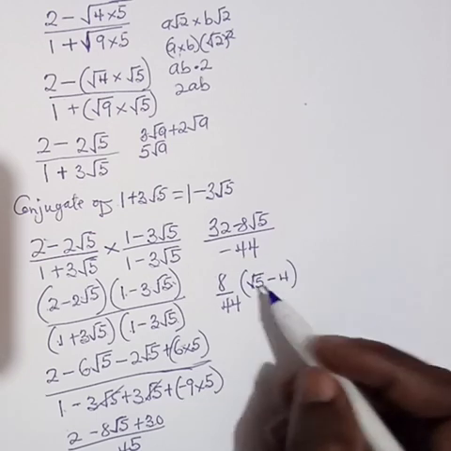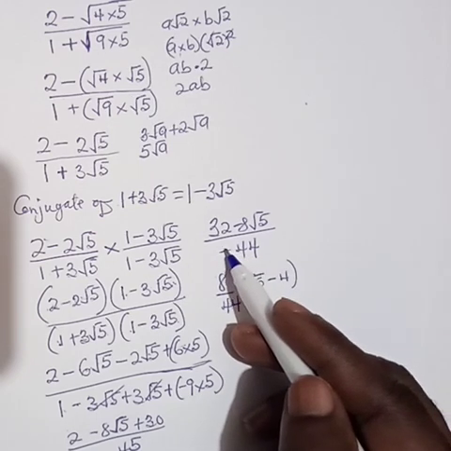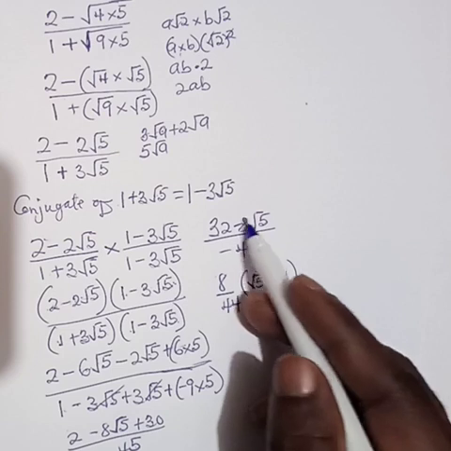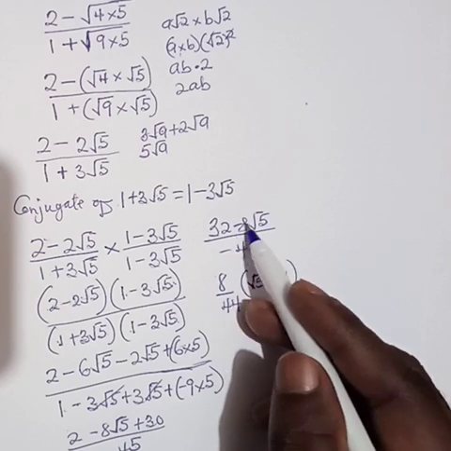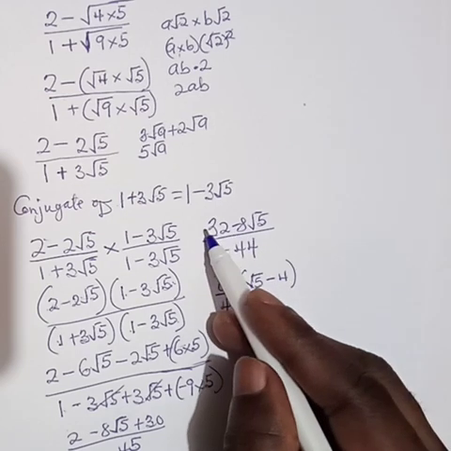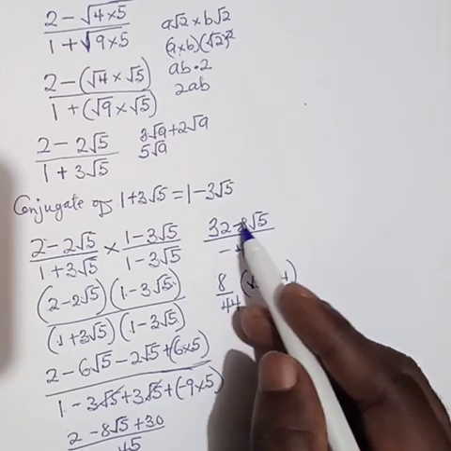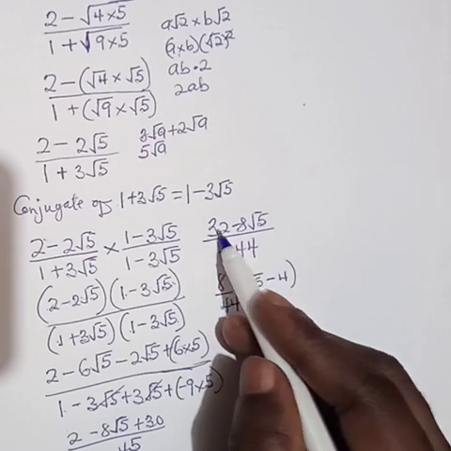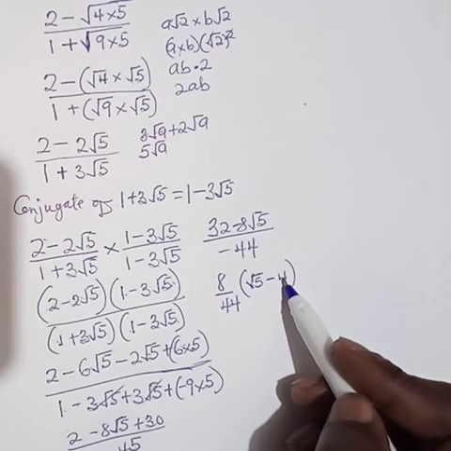Yes, I just wanted to clear this subtraction. So if I want to clear it, then this sign will change to positive, and this becomes negative. And because I've brought 8 out, then here will be 4, and it will be negative 4. I hope you understand that.